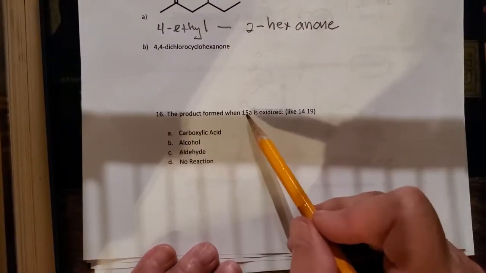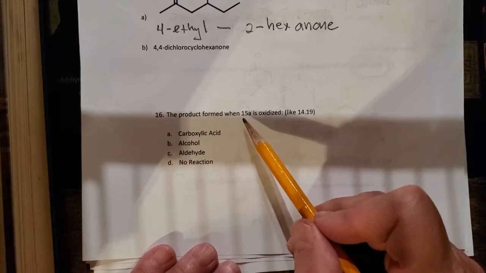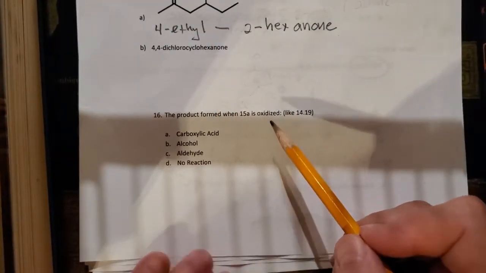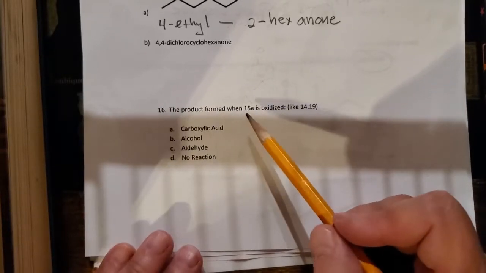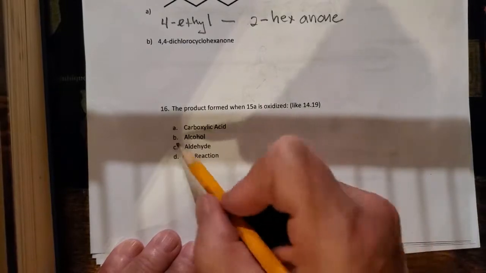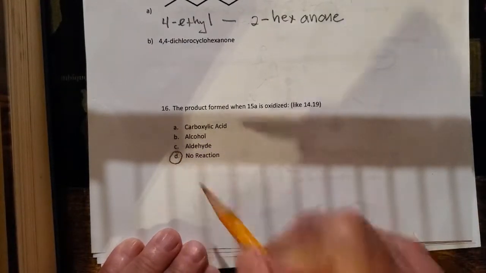All right. 15A. Let's look at 15A, which is this guy. And we're going to oxidize it. If you look at your flashcards, you know that ketones cannot be oxidized. So this is no reaction.